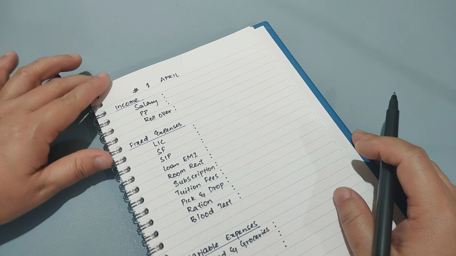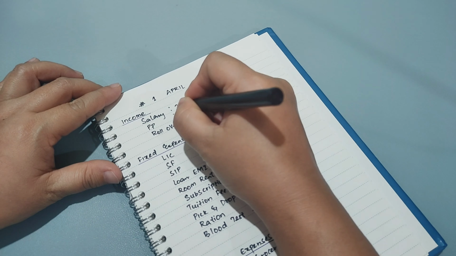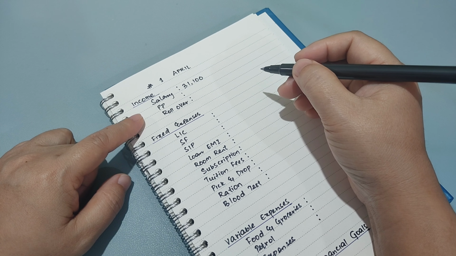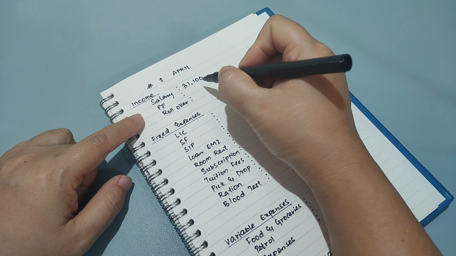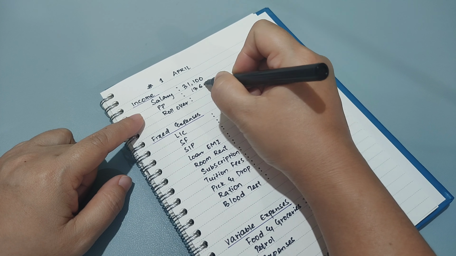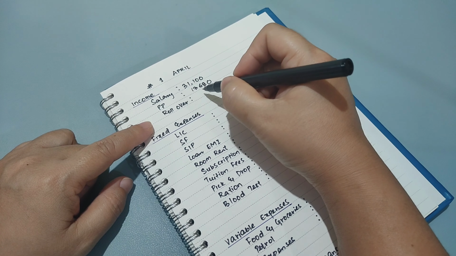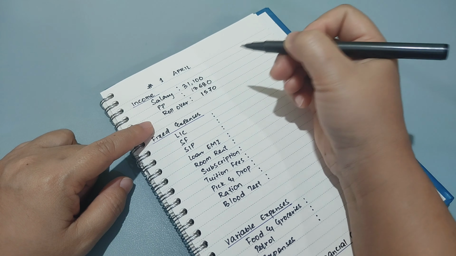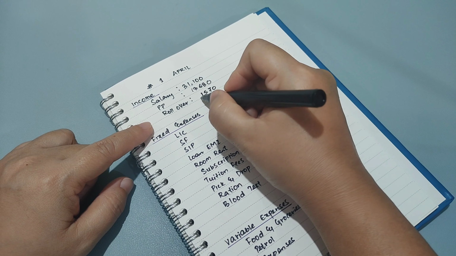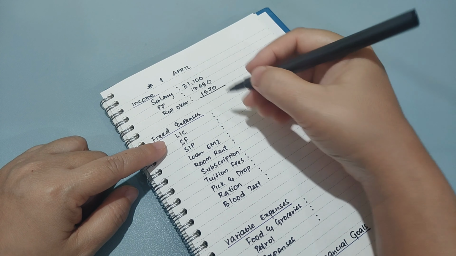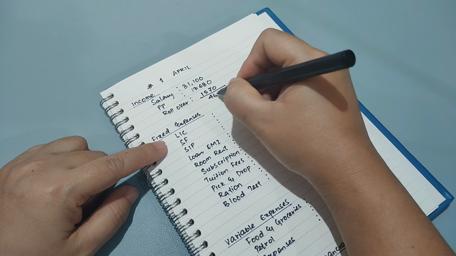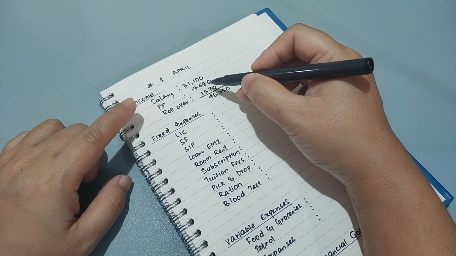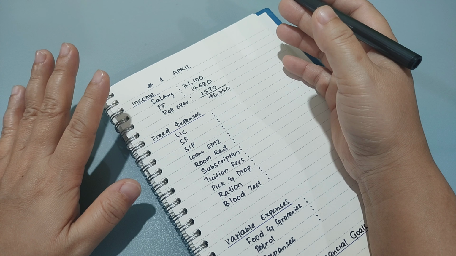Every month I get paid 31,100 rupees from my work. From my private practice, the amount that I'm budgeting is 13,680, and I have a rollover amount of 1,570. So the total amount that I have to budget for the first half of the month is 46,350 rupees.